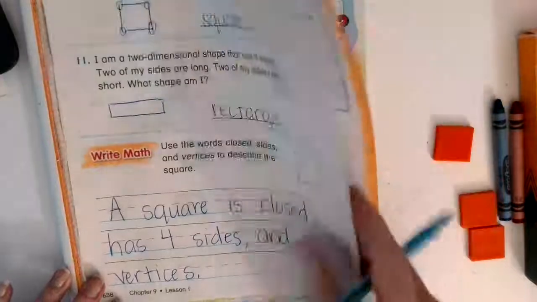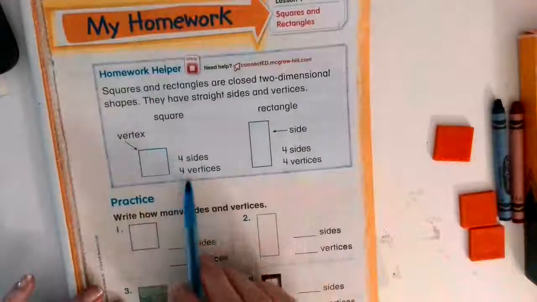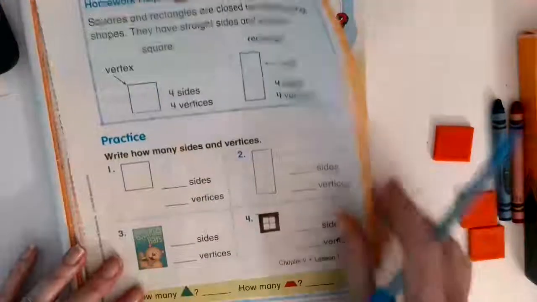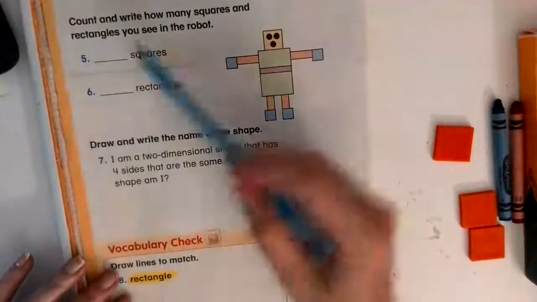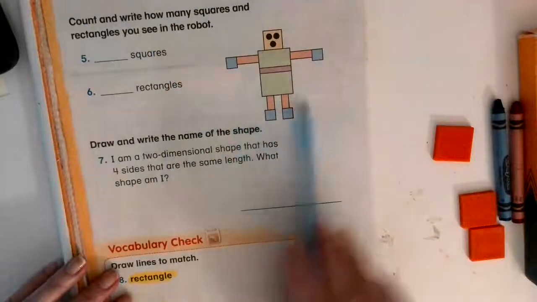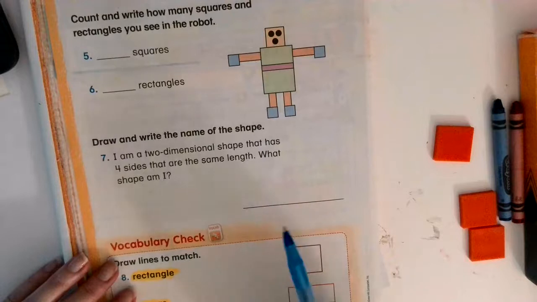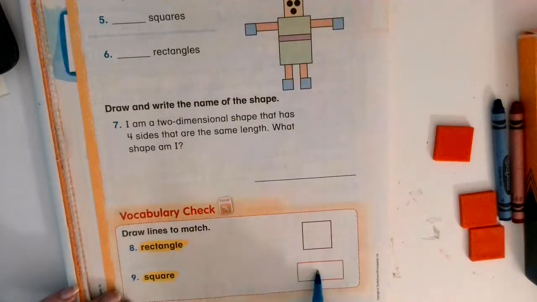All right, we're done with that. Go ahead and do your homework on your own. It helps explain sides and vertices again. So you're just going to count the sides and vertices for each shape. Do the same thing here. Find how many squares, how many rectangles, and then you have to read this and guess the clues to get your real shape. Down here, draw lines to match this shape.